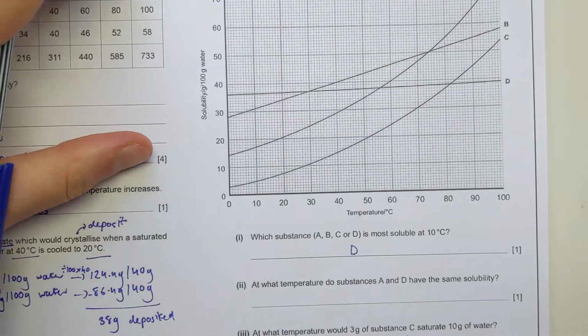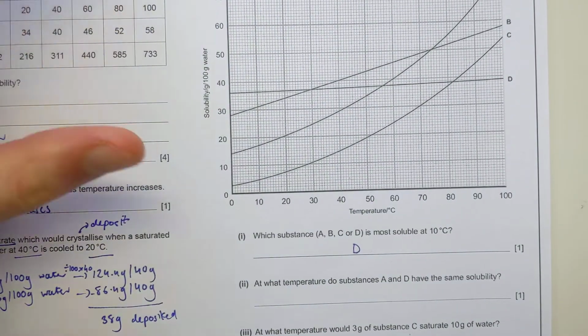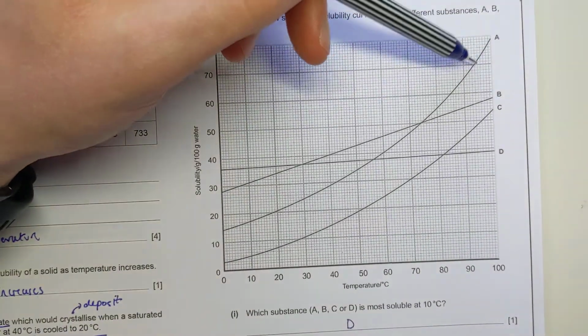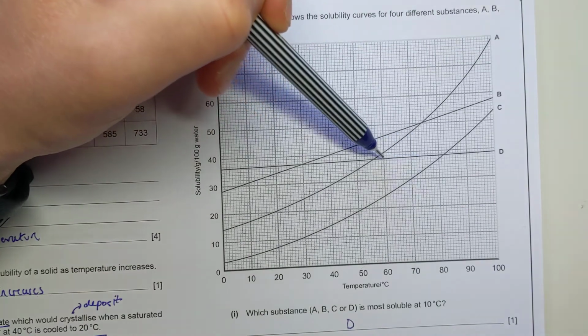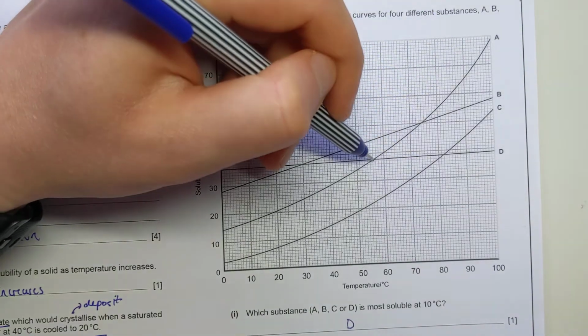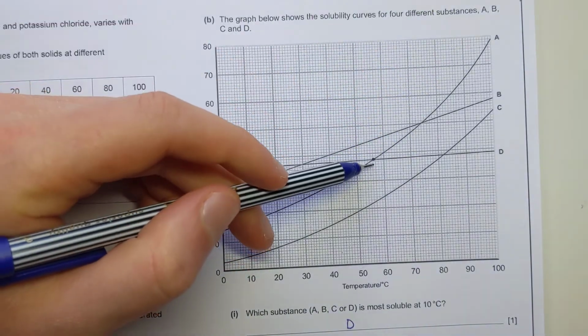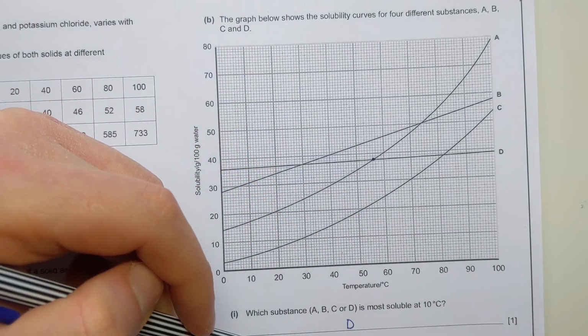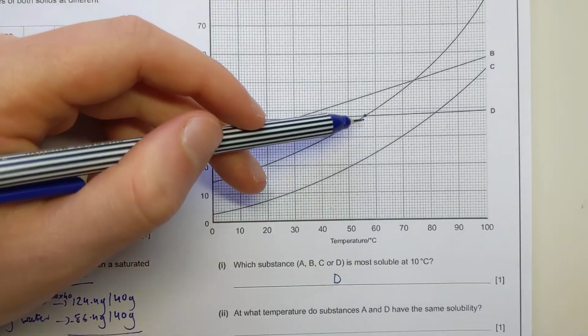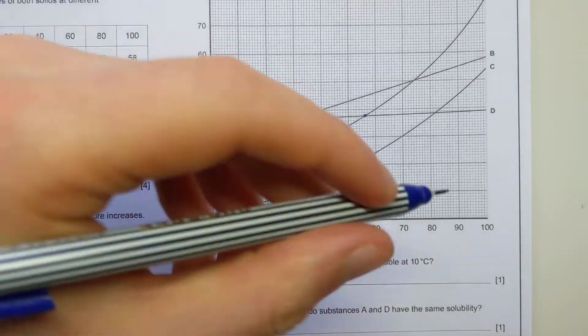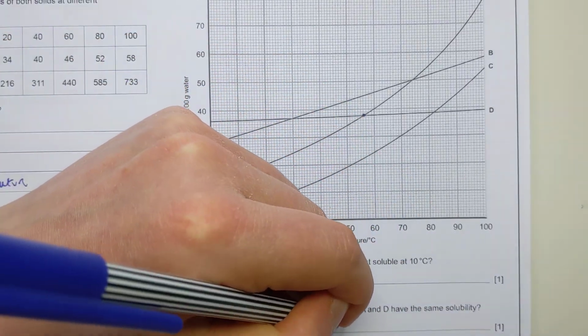At what temperature do substances A and D have the same solubility? So there's my A line and there's my D line. I'm trying to find the point where they cross. They cross exactly here. Read down to the temperature axis because it's asking what the temperature is when they have the same solubility. And that would just be 56 degrees C.